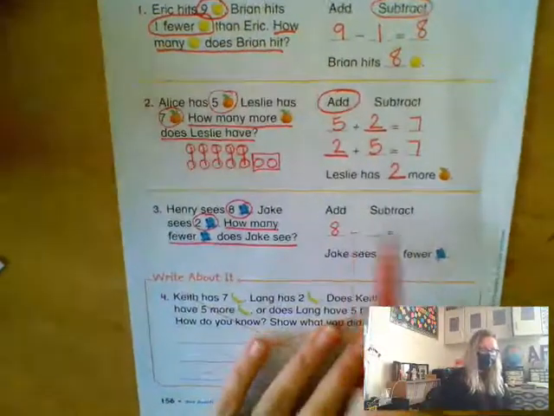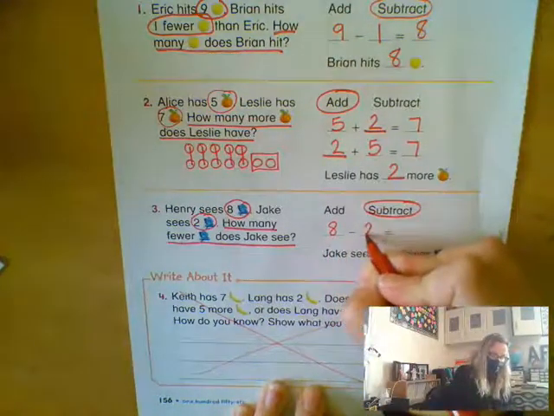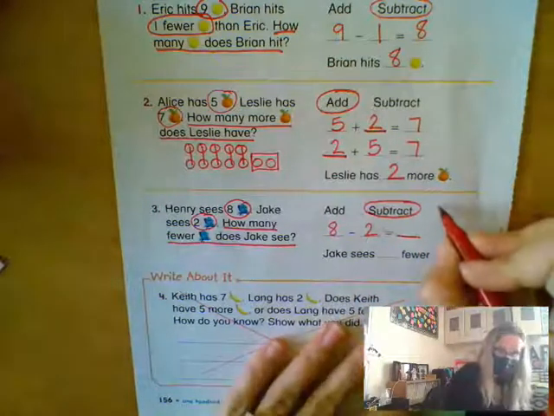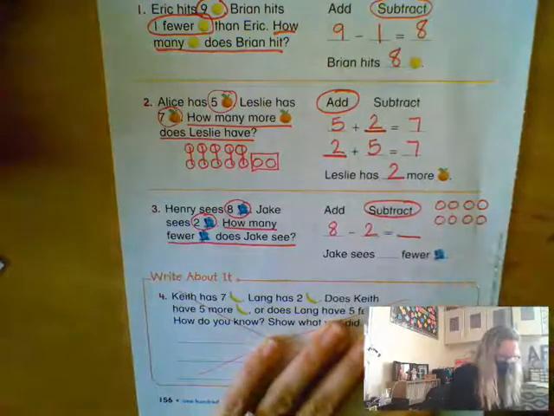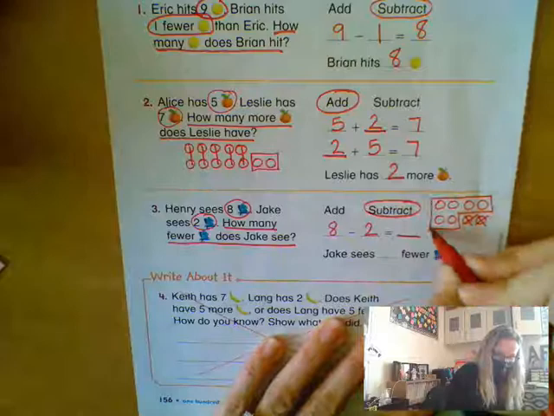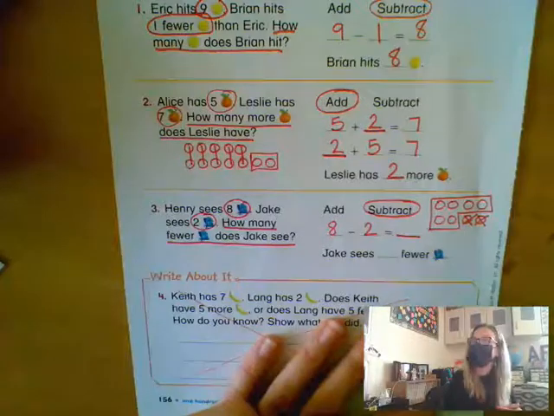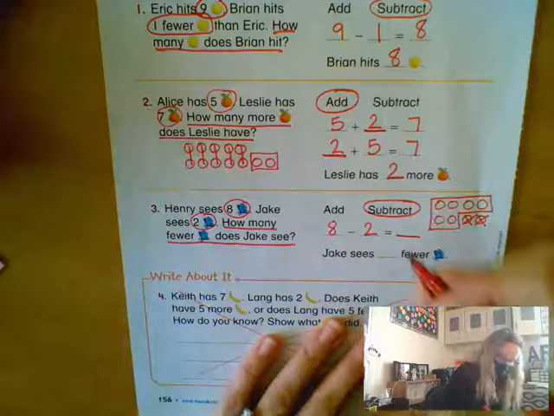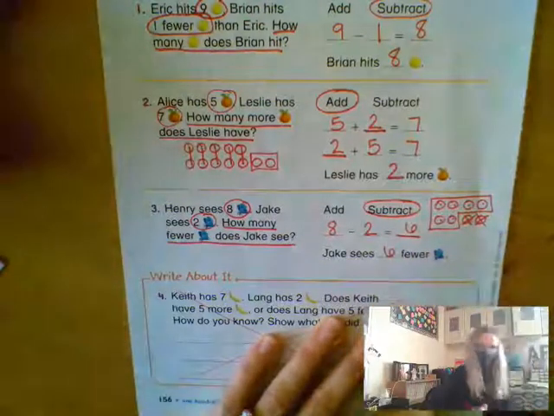So we know we're subtracting. We know that Henry sees 8, so I plugged in my 8 right here. We're going to take away the 2 that Jake sees, and that will tell us the difference. So Henry sees 8. 1, 2, 3, 4, 5, 6, 7, 8. We'll take away 2. 1, 2. How many are left here? Austin? 6. Excellent. 1, 2, 3, 4, 5, 6. So Jake sees 6 fewer butterflies.